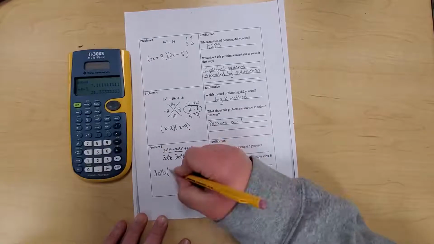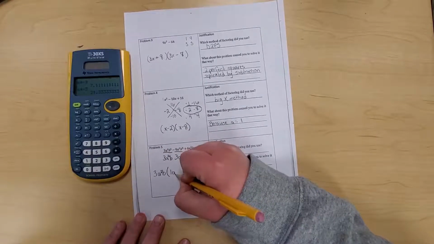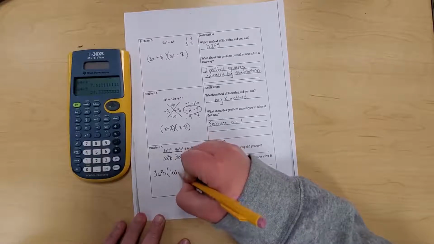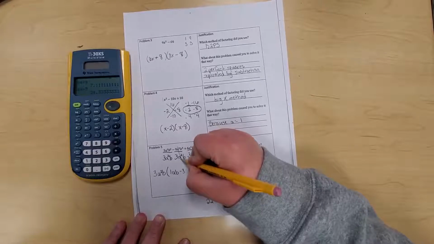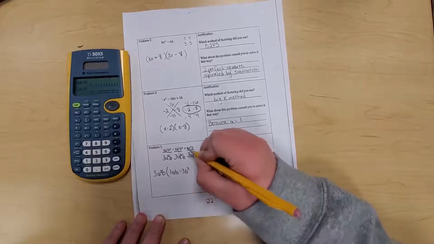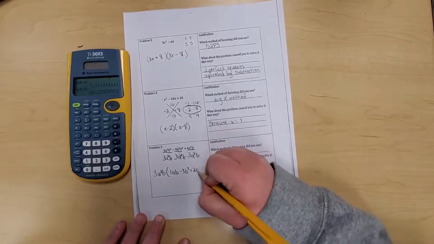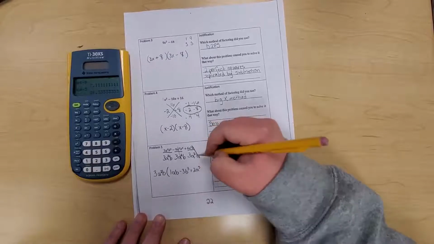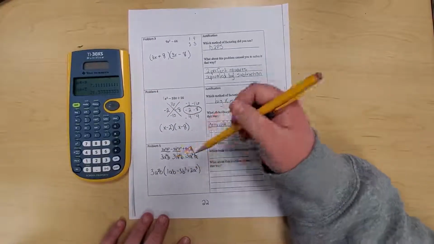3 divided by 3 is 1. A to the third over a to the second is a to the first. B squared over b is b. Negative 9 divided by 3 is negative 3. The a squareds cancel. B to the fourth over b is b to the third. And 6 divided by 3 is 2. A to the fifth over a to the second is a to the third. The b squareds cancel.